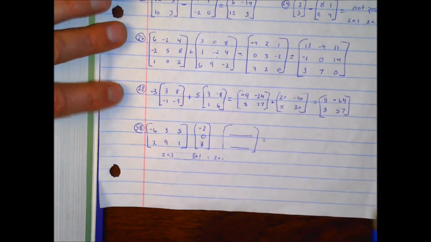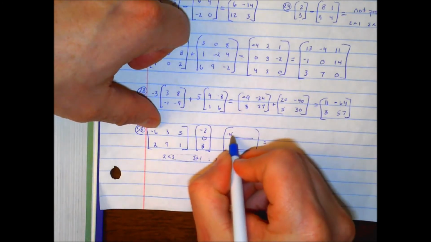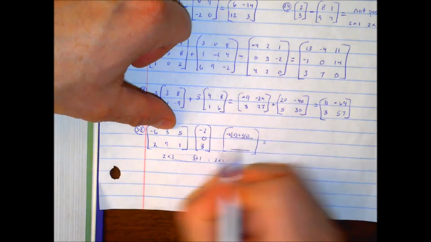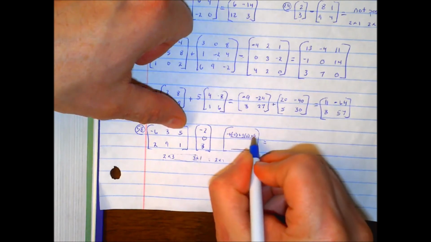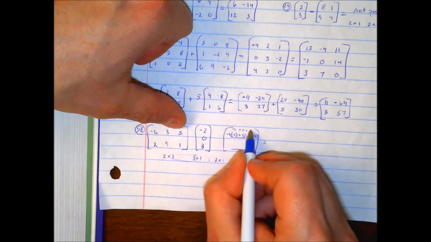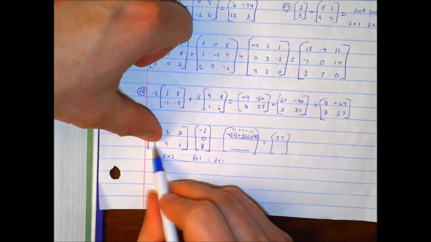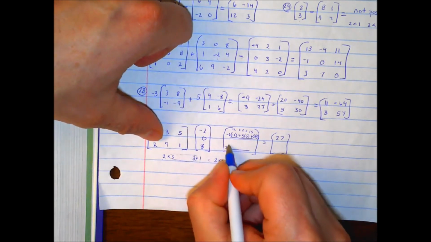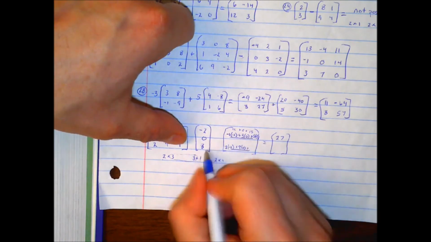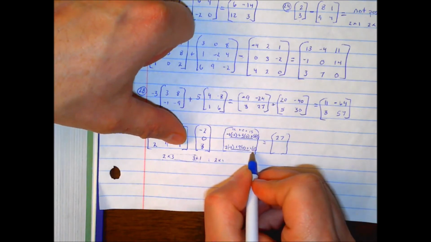Okay, so I have to do this multiplying here. So I'm going to do negative 6 times negative 2, and plus 3 times 0, and plus 5 times 3. So it'd be 12 plus 0 plus 15 would be 27. Okay, second row, first column. So it'd be 2 and negative 2 plus 9 times 0 plus 1 times 3. It'd be negative 4 plus 3 is negative 1.